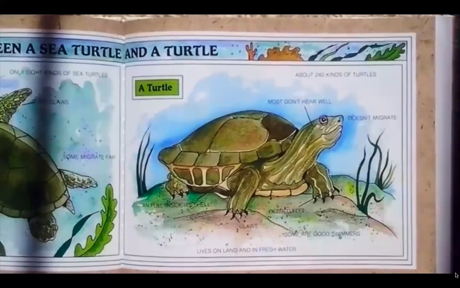A turtle, there are about 240 kinds of turtles. Most don't hear well. They don't migrate. They can pull inside their shell. They have claws. They have webbed feet. Some are good swimmers, and they live on land and in fresh water.